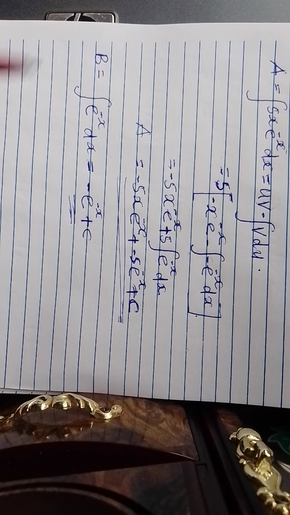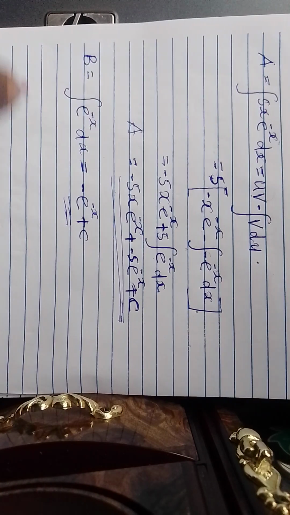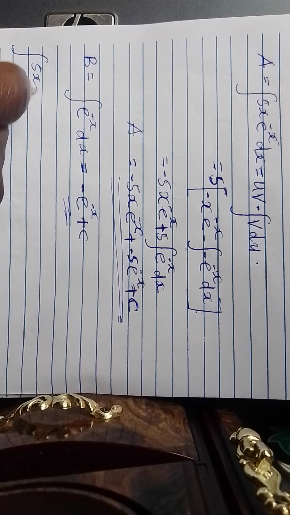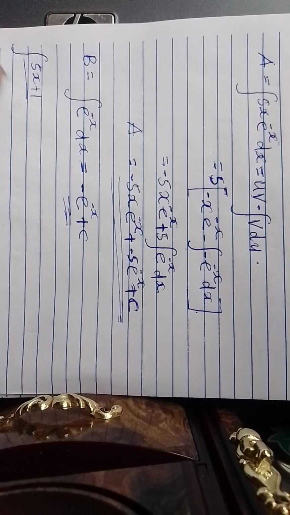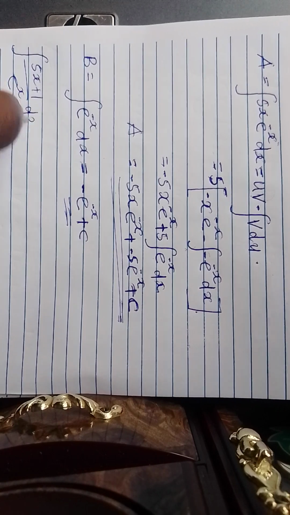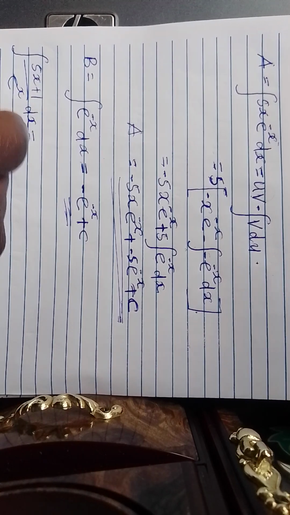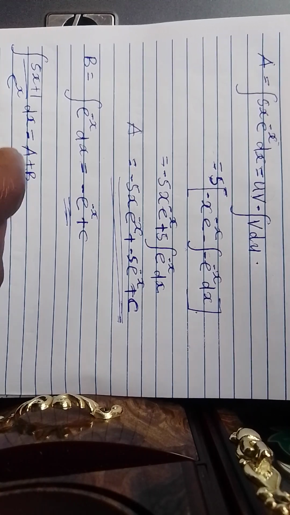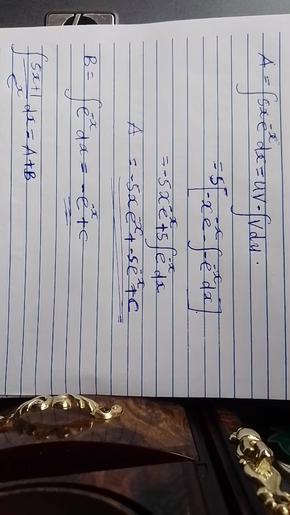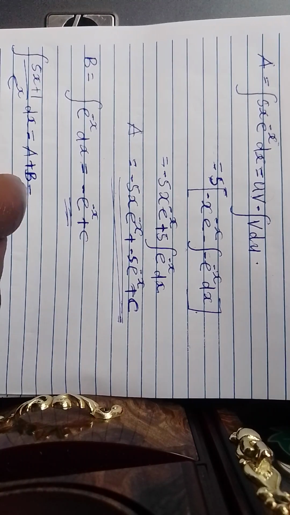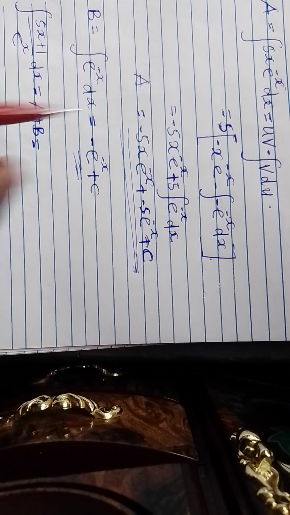So surely our question, the integral of 5x plus 1 over exponential raised to power x dx, is going to be equivalent to the summation of A and B. What is our A?